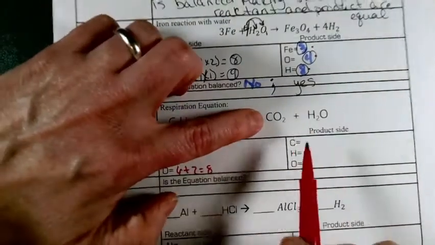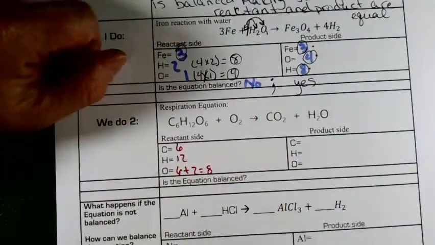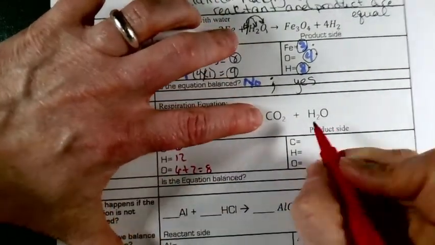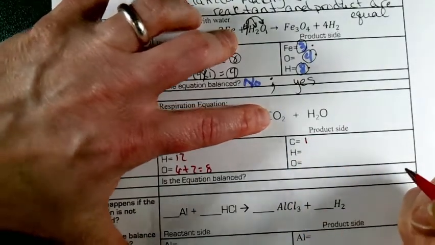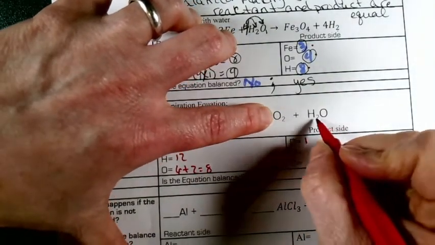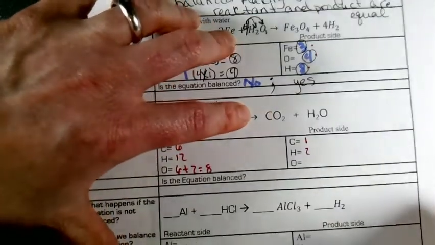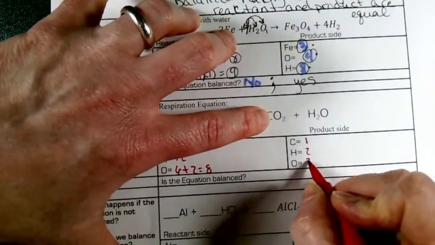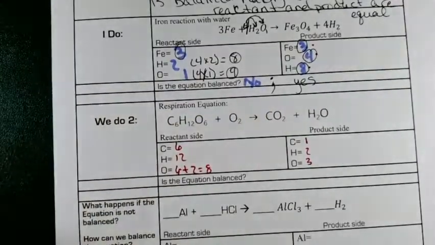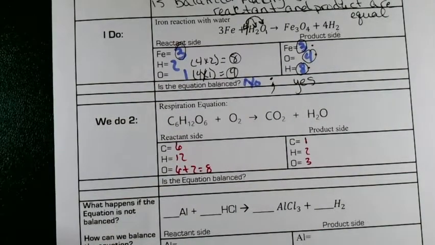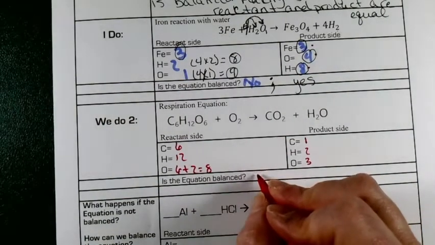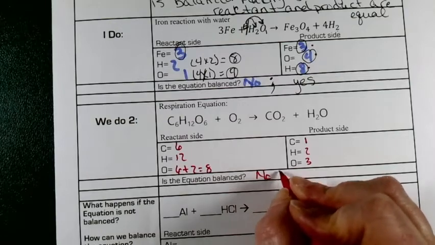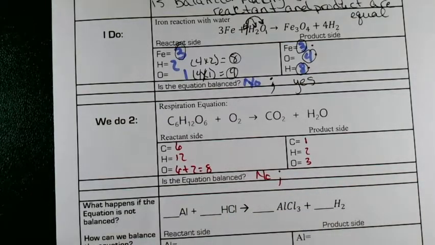Let's go over to my product side now. I have 1 carbon, 2 hydrogens, and 3 oxygens. That's not balanced, is it? Nope, that's not balanced. So now we're going to see what we can do to make this balanced.